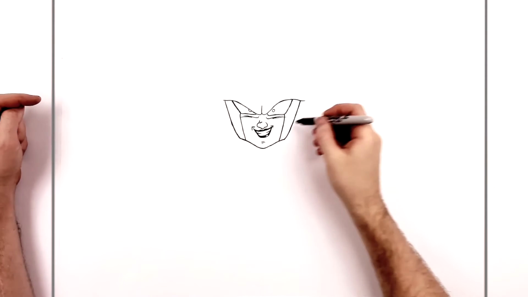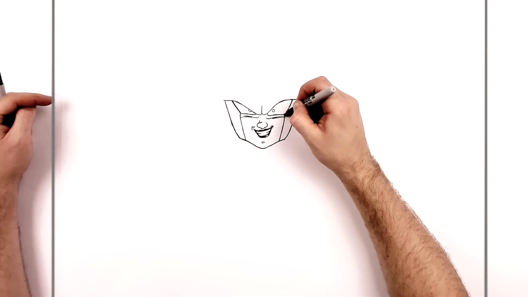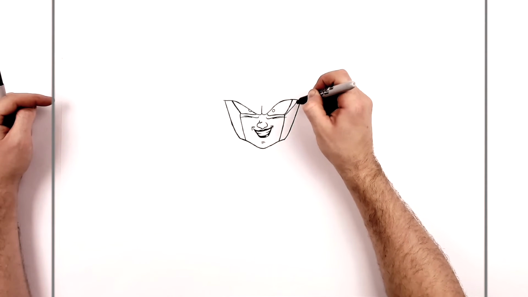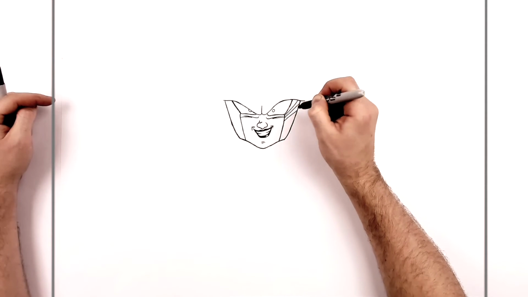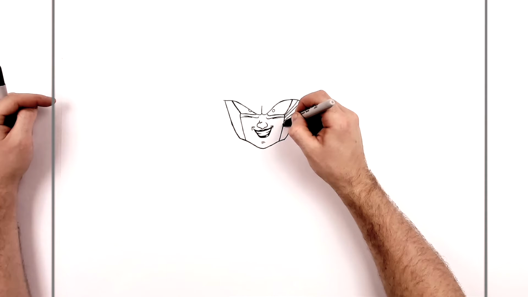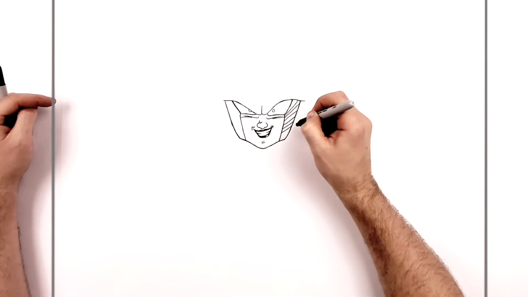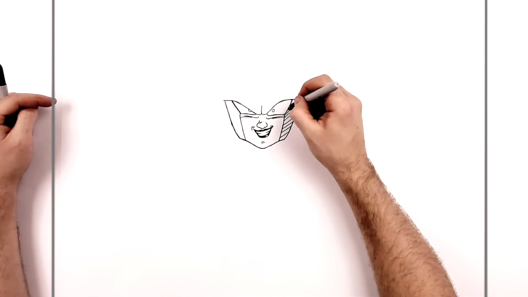That, and then we've got some texture lines on this part of his face, across this way. Something like this.